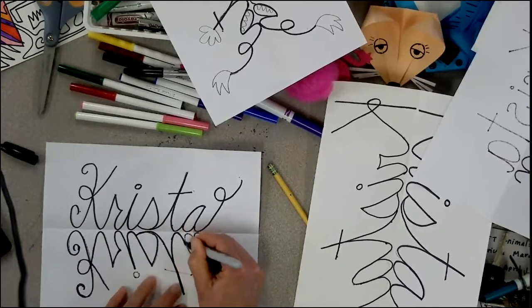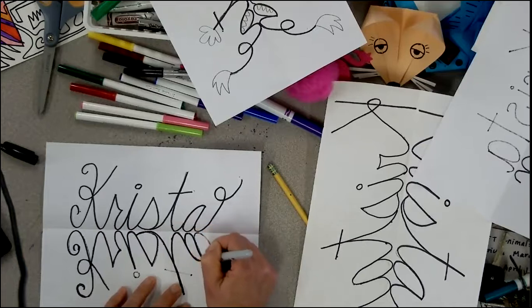When you use your materials in a neat way, that's called craftsmanship. And it lets you take pride in your work.